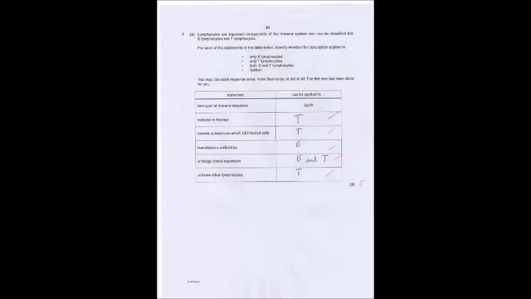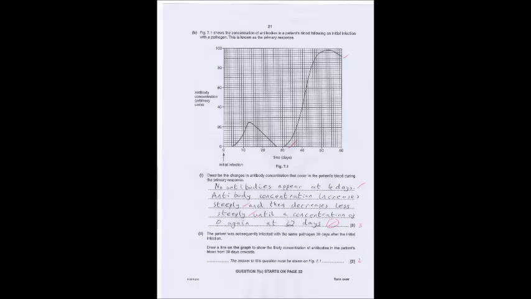So, next question. Figure 7.1 shows the concentration of antibodies in a patient's blood following an initial infection with a pathogen. It's known as the primary response. Describe the changes in the antibody concentration that occurs in the patient's blood during the primary response.